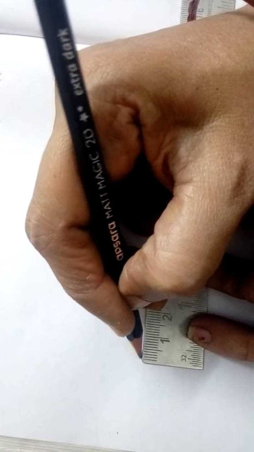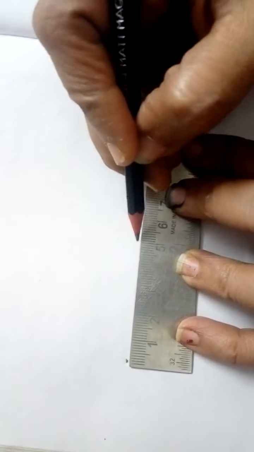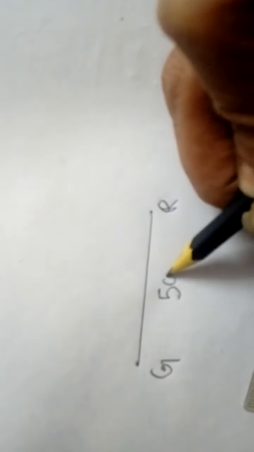Keep near the 0 point, and after the 5, keep a dot. Then draw a line segment and name it GR as given in the textbook. Write the measurement like this.